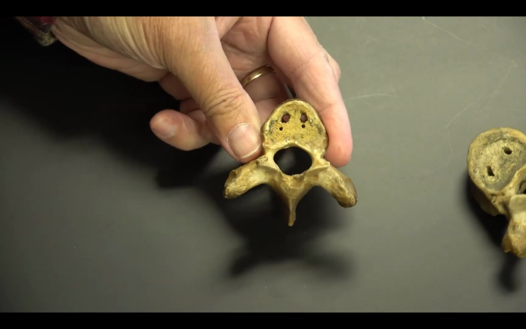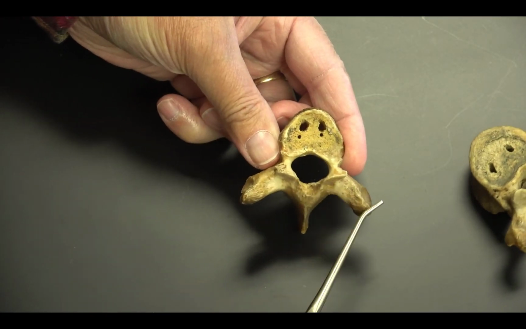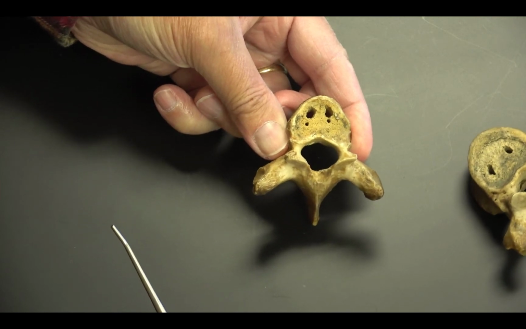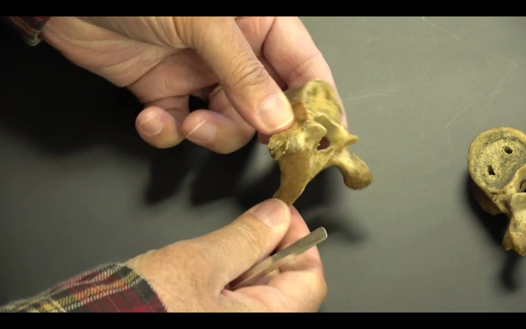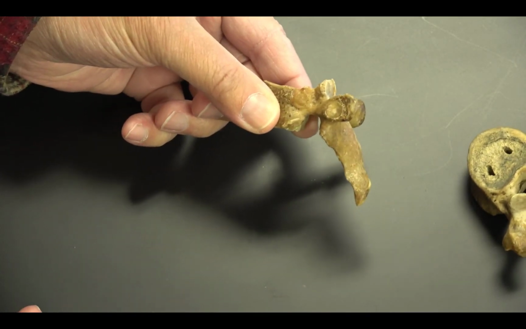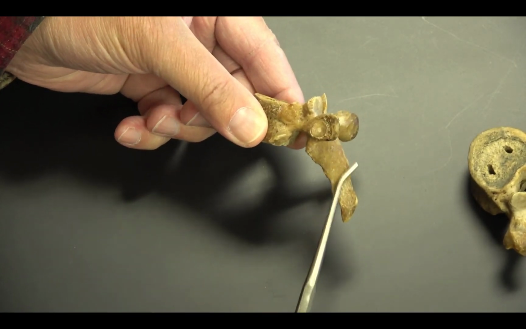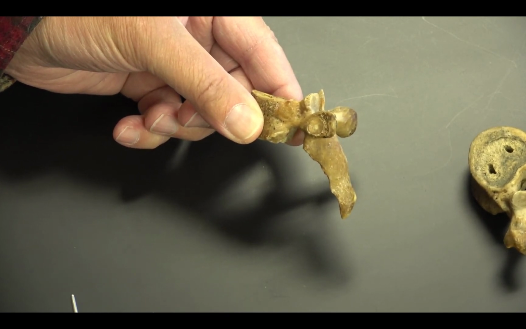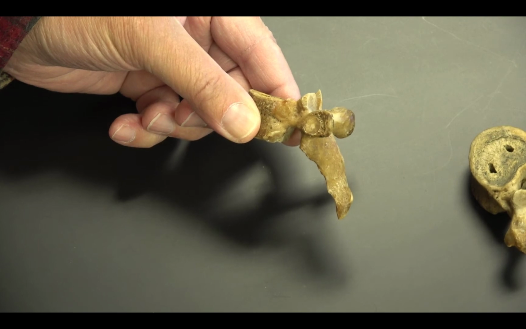This is overhead. It's smaller. Transverse processes jut straight backwards. They're also club-like. They're said to be club-like. And if we turn it to the side, I hold the body here, you can see the spinous process is not quite vertical, but pretty close to vertical. So that is a classic thoracic vertebrae.